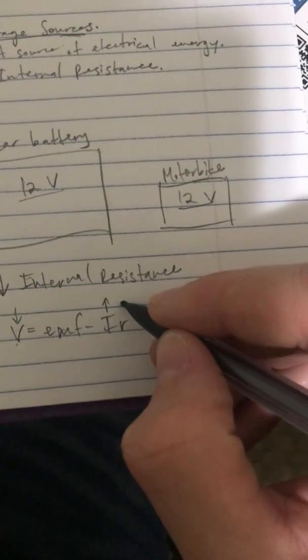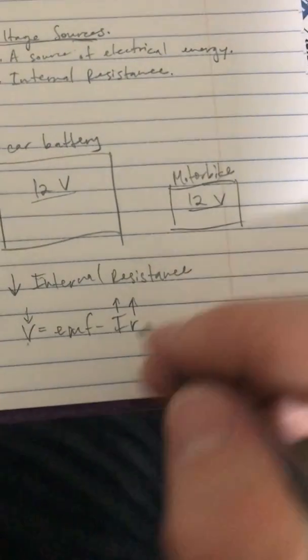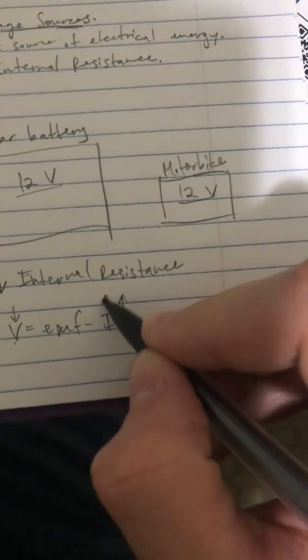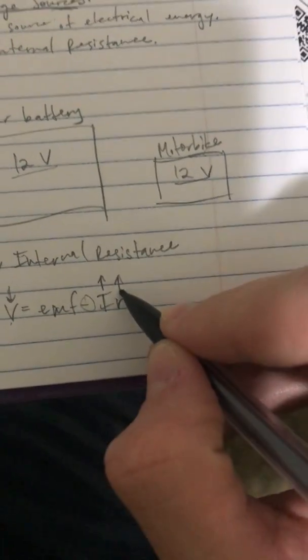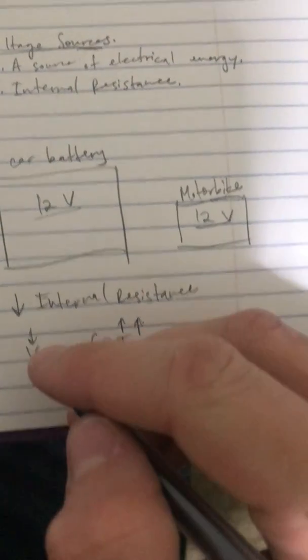And if you increase, sorry, I think I said that backwards. If you increase current, you're going to decrease voltage because there's a negative sign here. If you increase internal resistance, you're going to decrease voltage.